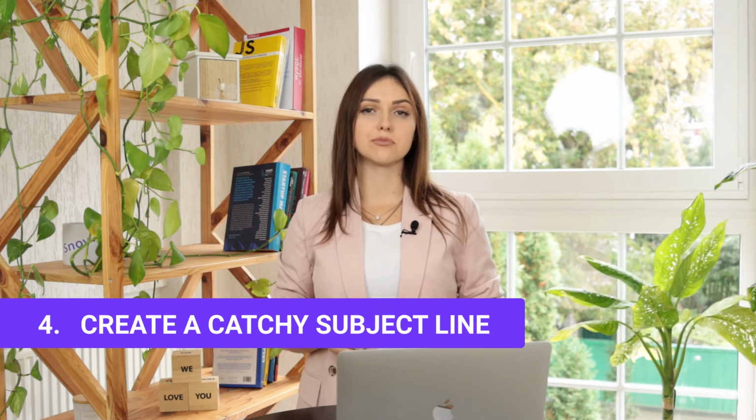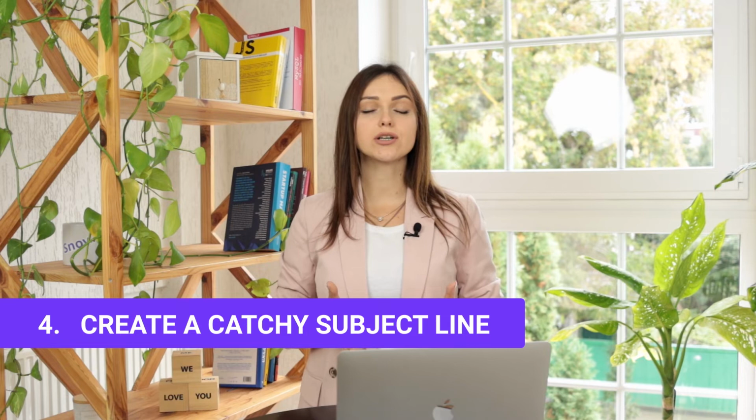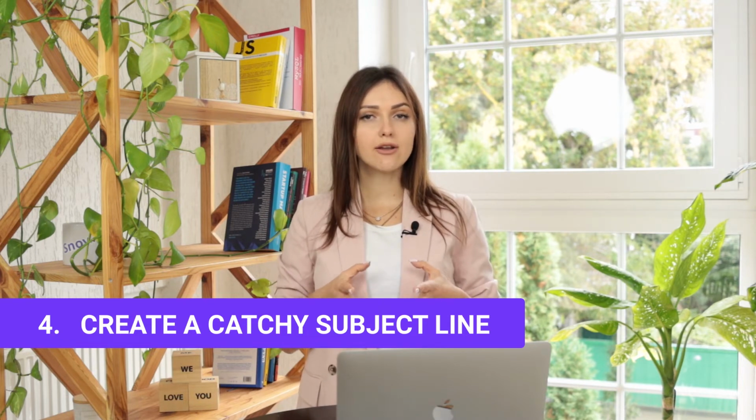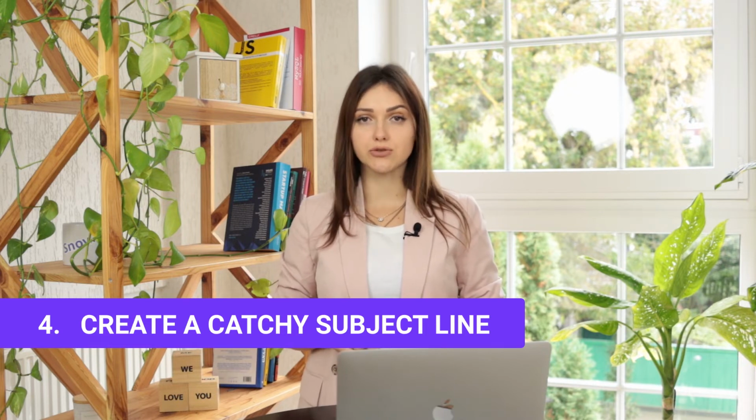Create a catchy subject line. Your subject line should work like a hook that catches your recipient's attention. It should indicate strong value or trigger curiosity.